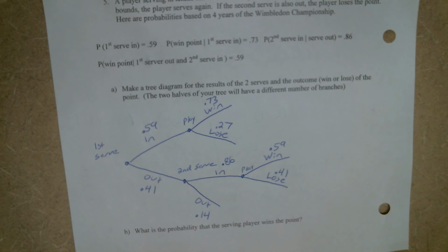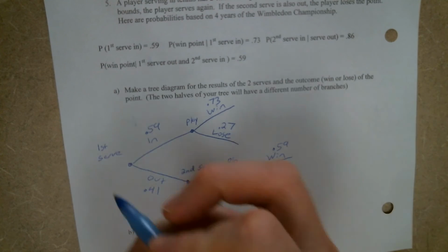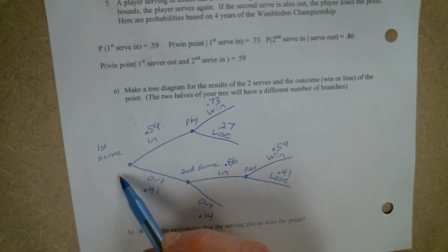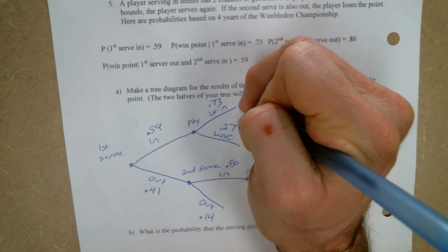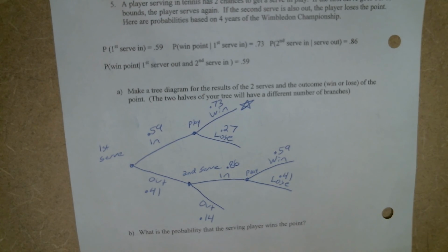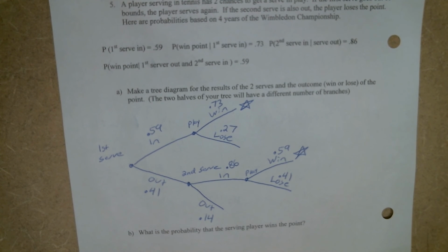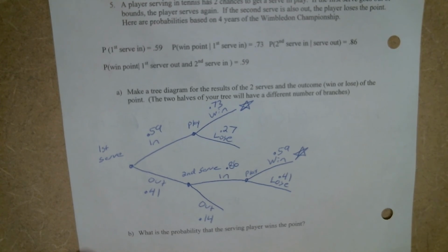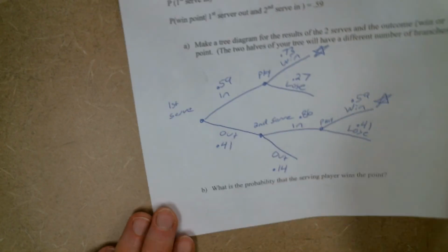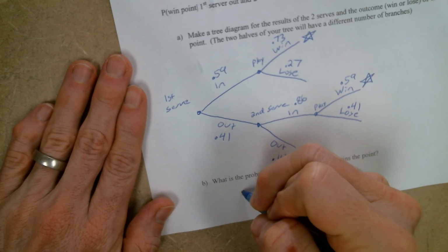Now, question B says, what is the probability that the serving player wins the point? So we've got to figure out what branches that involves and then calculate those probabilities. So we can win the point by getting our first serve in and then winning. So that would be this one right here. Or we could win the point by getting the first serve out, our second serve in, and then winning the point. So there's 2 situations where we can win the point and 3 situations where we can lose the point.